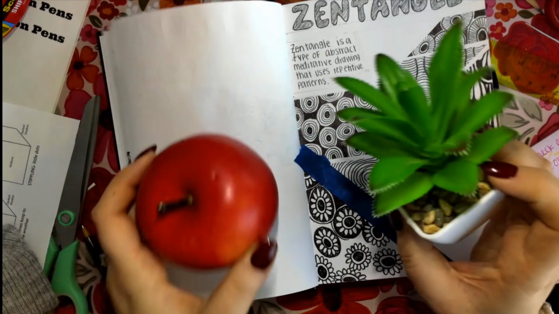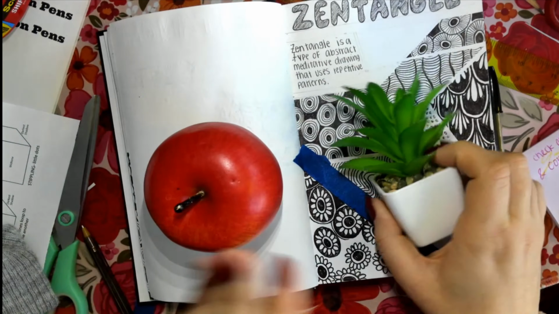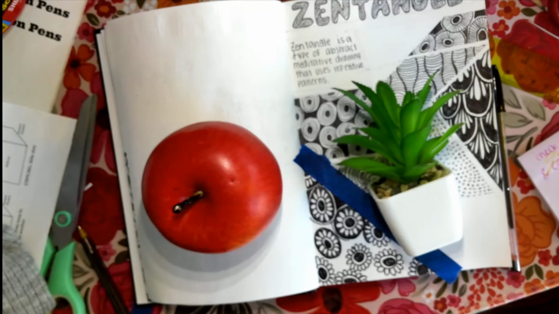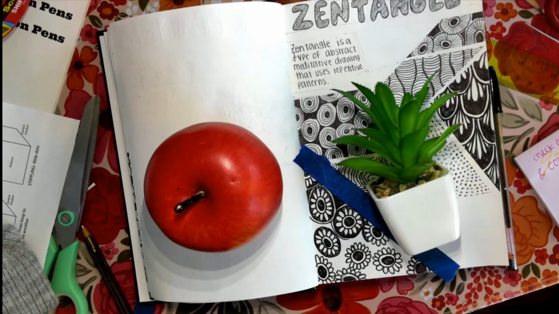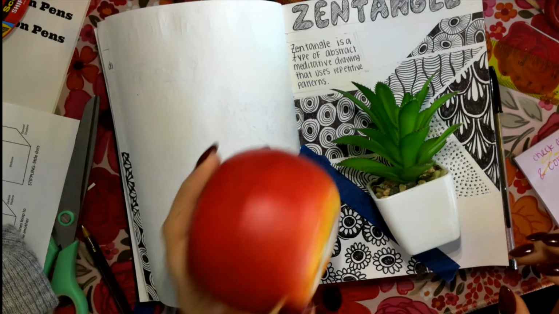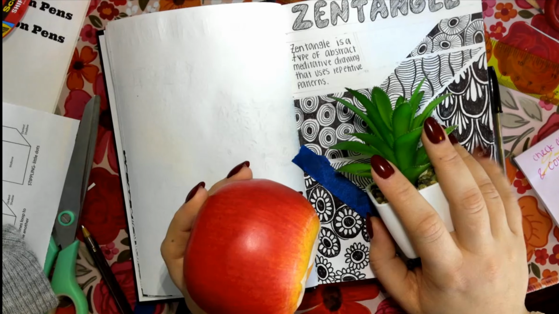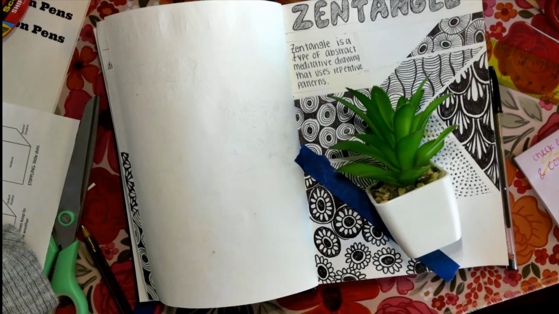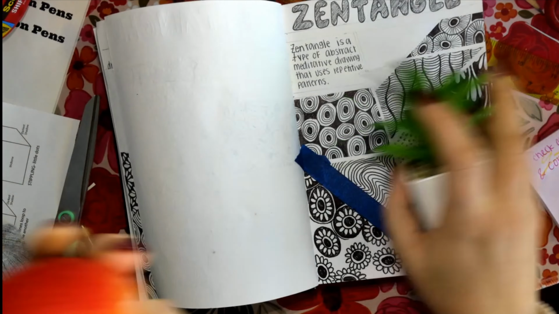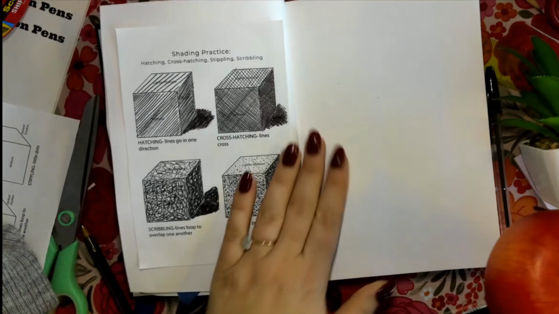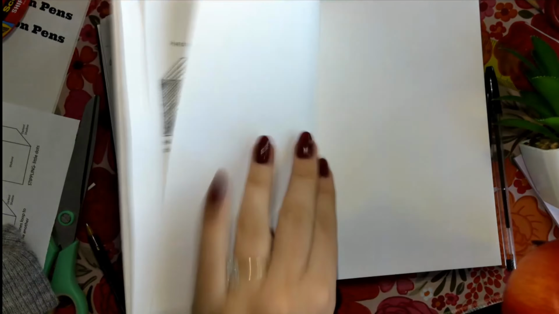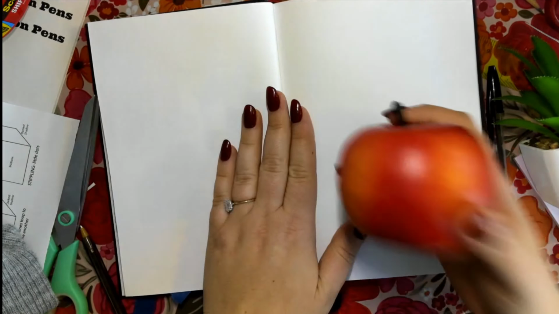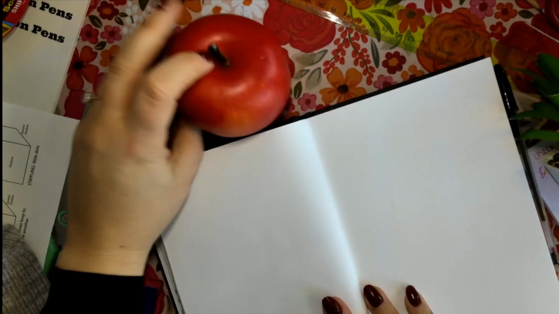All right, so today we're going to start drawing objects. You should have a fake apple and a fake plant on your table. You're going to have to share with the people at your table, but you are going to be able to use either or. So you can choose. The apple's a little bit easier than the plant, but it's your choice. If you want to challenge yourself a little bit more, you can do the plant. If you want to make it a little bit easier for yourself, you can pick the apple.